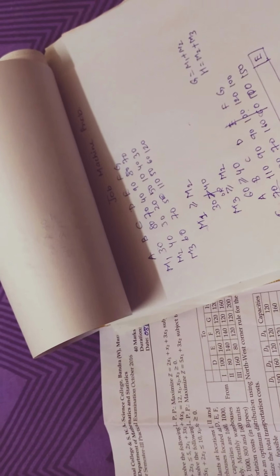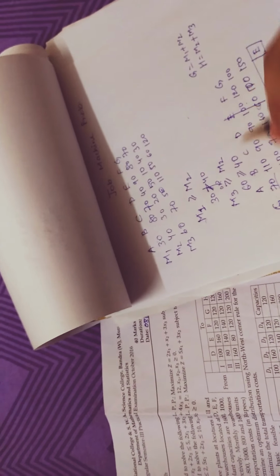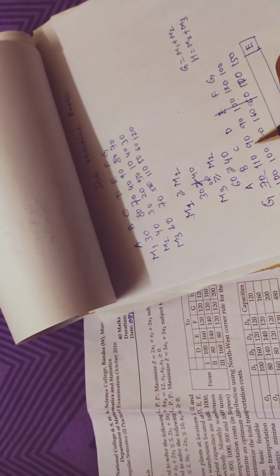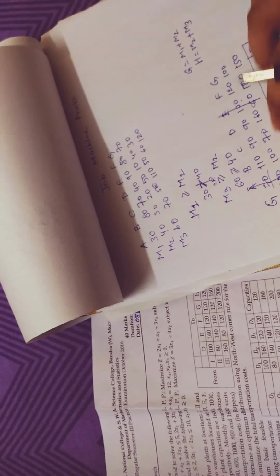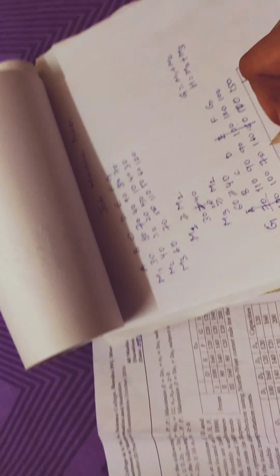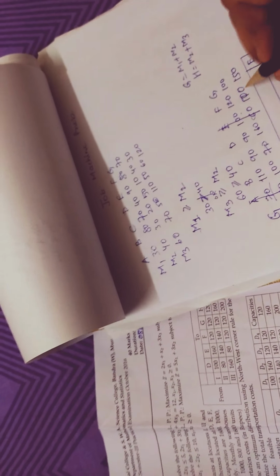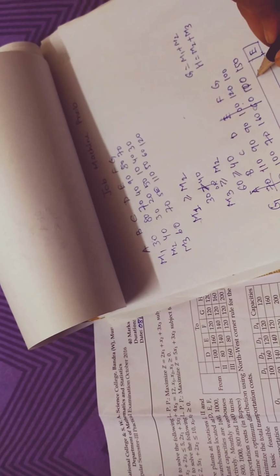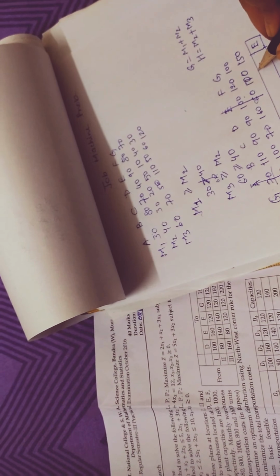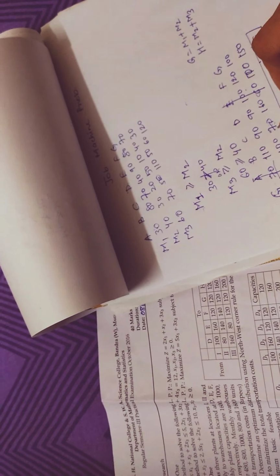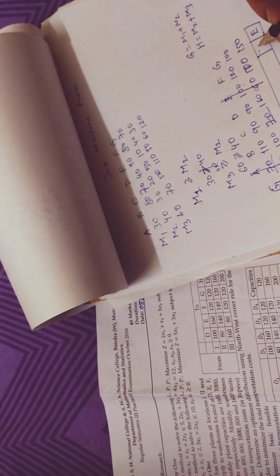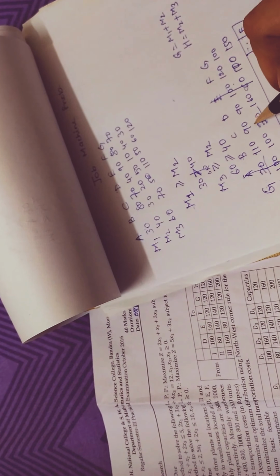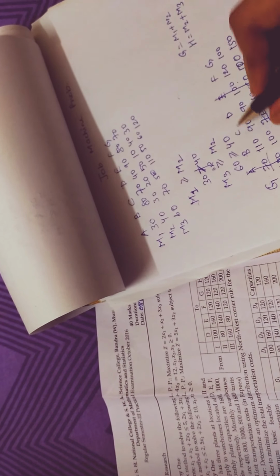It is in the above row, so we will start from the extreme left, which is A, and keep following the rules. 70 is the remaining smaller number and it is in the lower row. So we'll write C, because the column name is C.